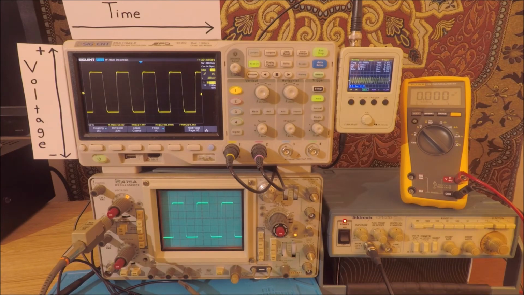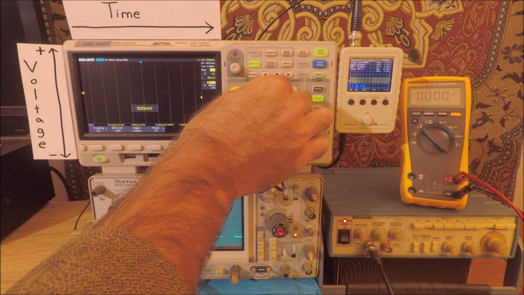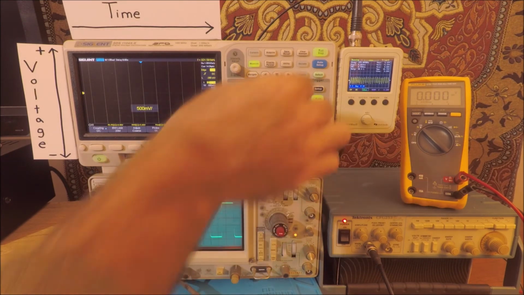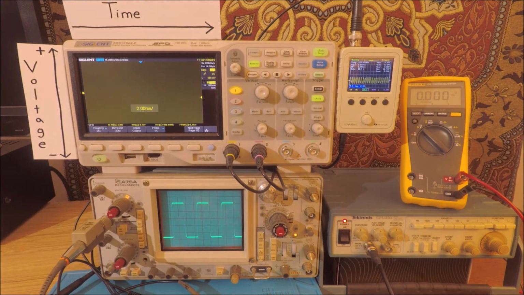Lastly, I wanted to mention a feature that most modern digital oscilloscopes have. If you find yourself hunting around on the controls and not able to properly display a waveform, let's say you've got the vertical scaling kind of off the chart here, maybe the horizontal scaling is giving you something like this.